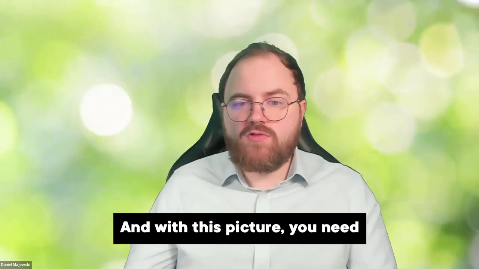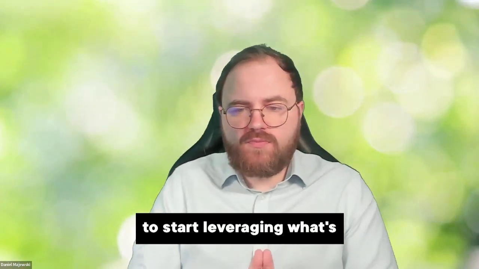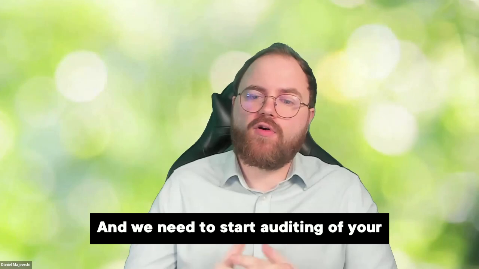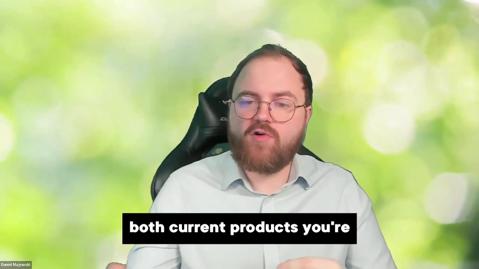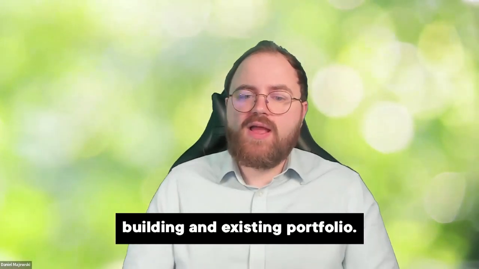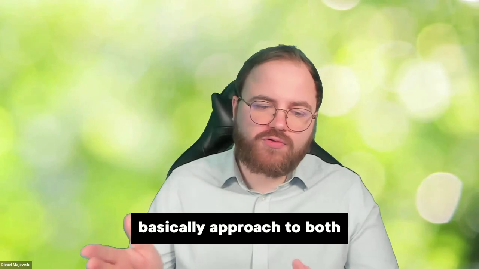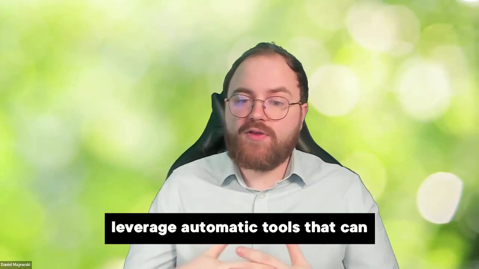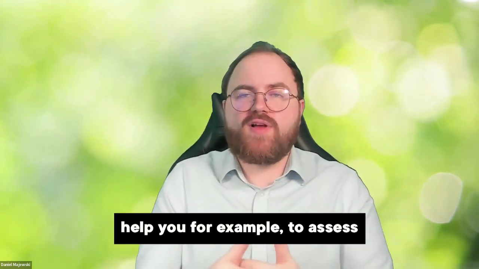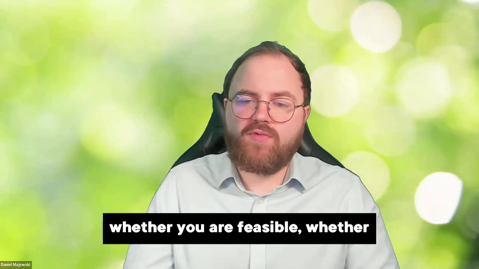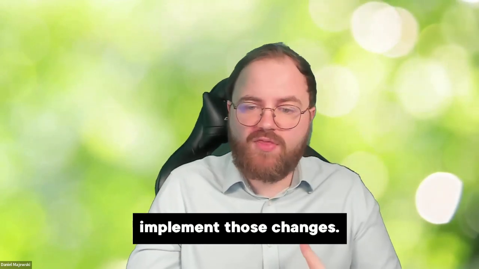And with this picture, you need to start leveraging what's already available in the market, and start auditing both the current product that you're building and your existing portfolio. It's a good approach to leverage automatic tools that can help you, for example, to assess from an automatic perspective whether it is feasible to implement those changes.